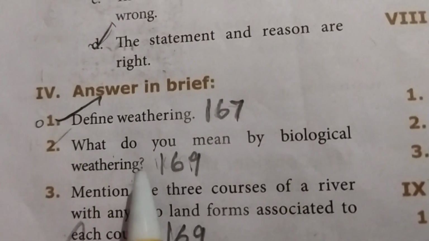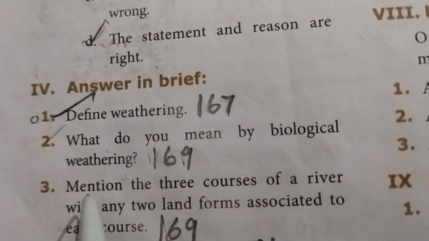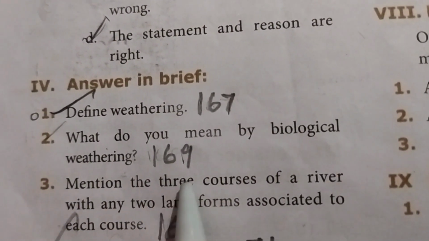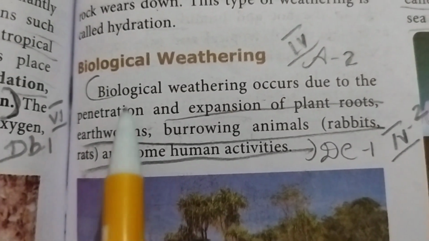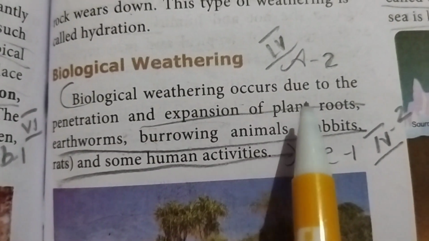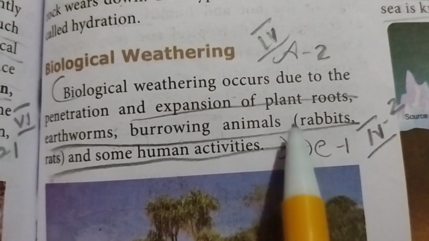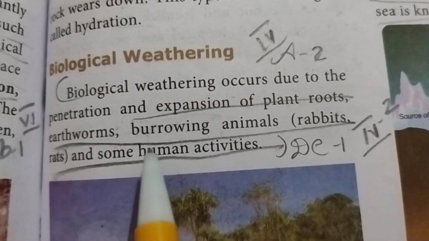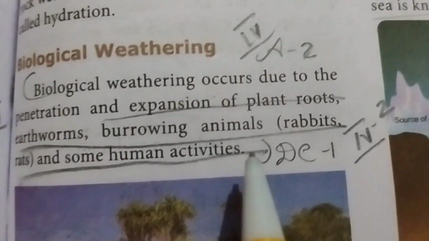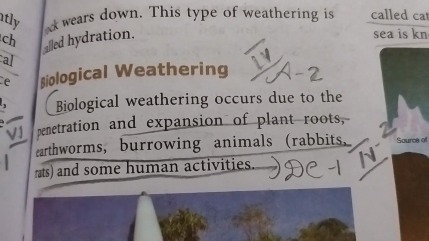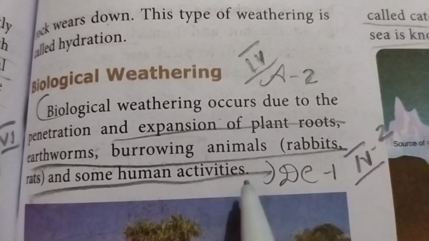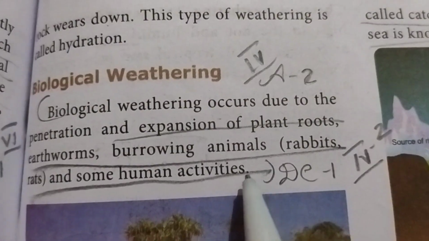Second question, what do you mean by biological weathering? Page number 169. Biological weathering occurs due to the penetration and expansion of plant roots, earthworms, burrowing animals, rabbits, rats and some human activities. வரைக்கும் fourth Roman letter second question answer.